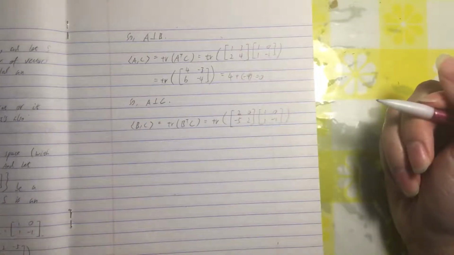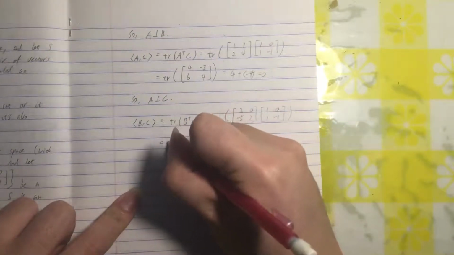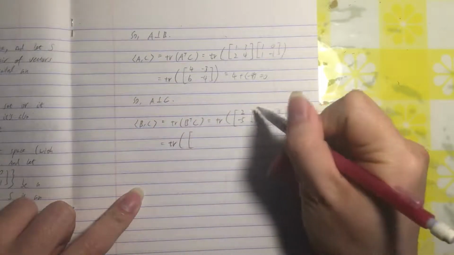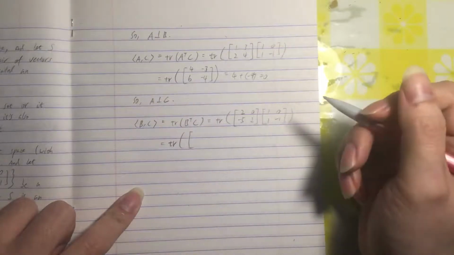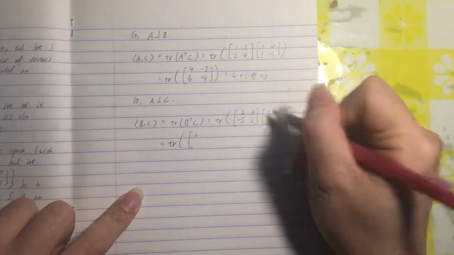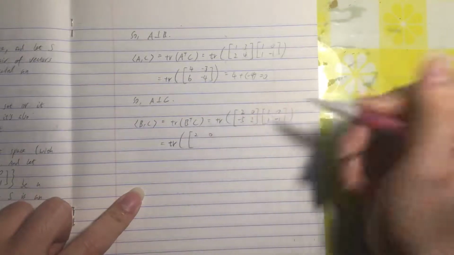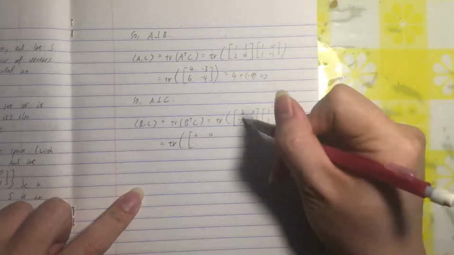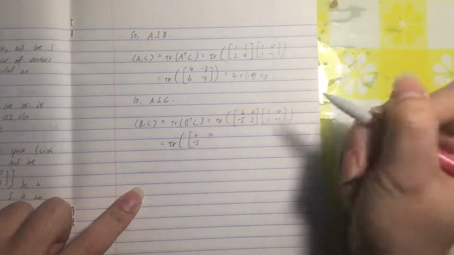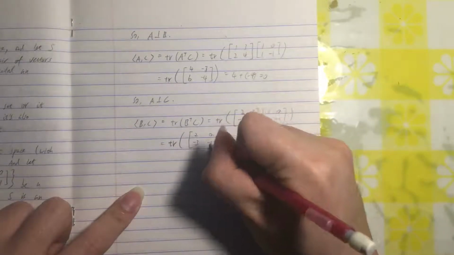Then multiply the matrix. Use row times column. Row times column. I get 2 plus 0, which is 2. Next, row times column. I get 0 plus 0, which is 0. Next, row times column. I get -5 plus 2, that's negative 3. Next, row times column, I get 0 plus negative 2.